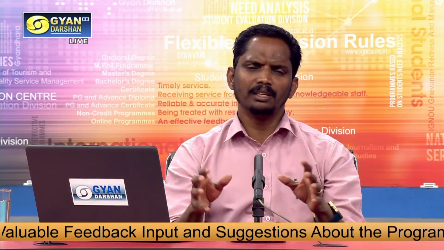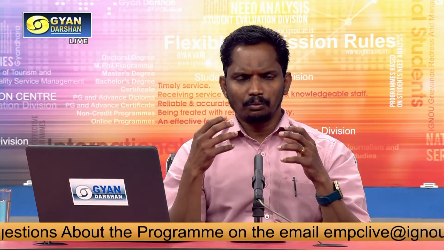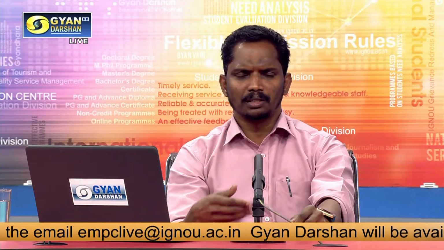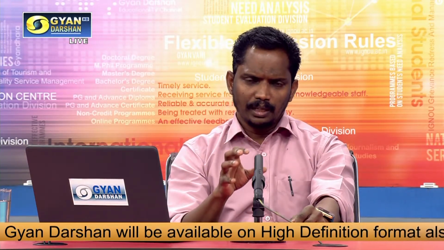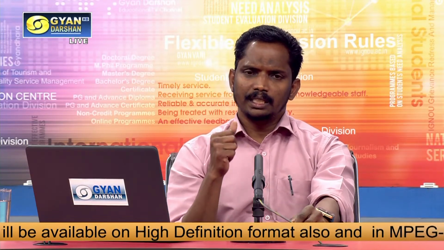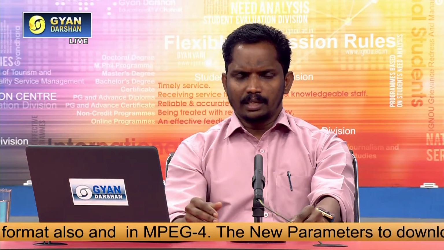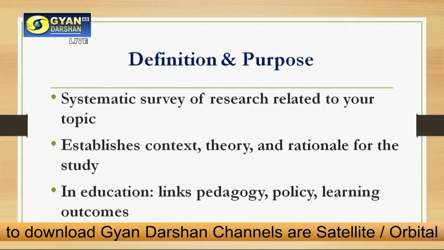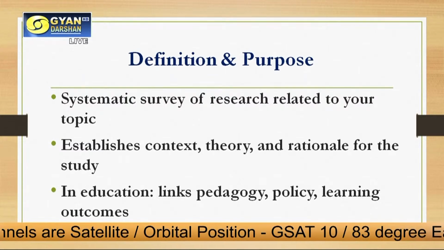So in brief, these are the steps that we usually go through. When you undertake the research work, after identifying your problem or the variable that you are going to work on, you will do a review of the related studies, which we call the review of related literature. Now you can see on the slide, it says this is going to be the systematic survey of research related to your topic. Now this is in a very general way I have given.